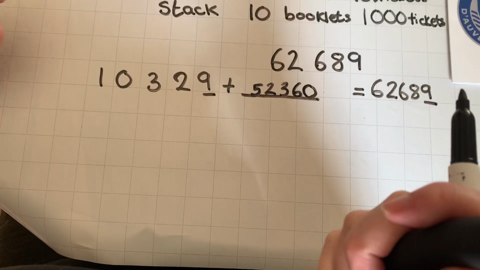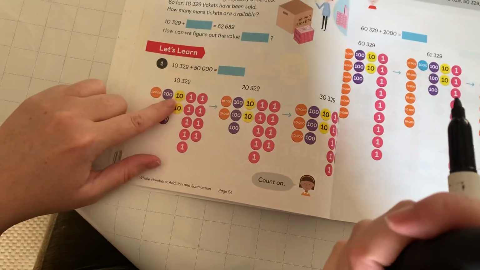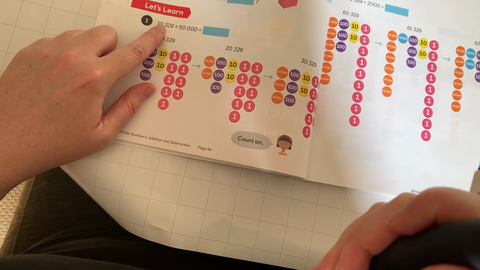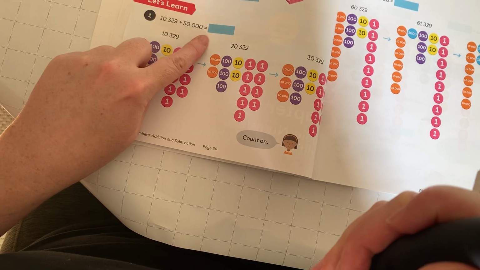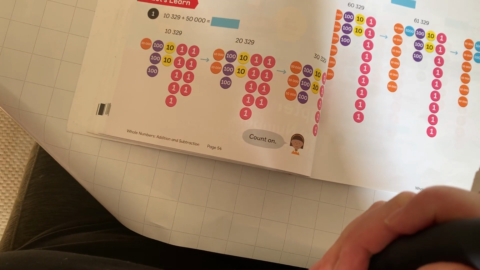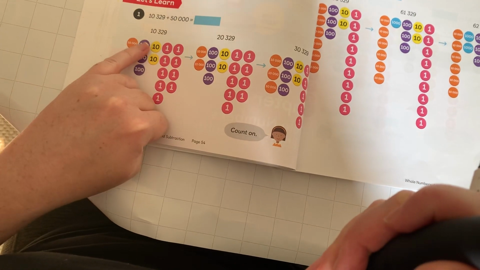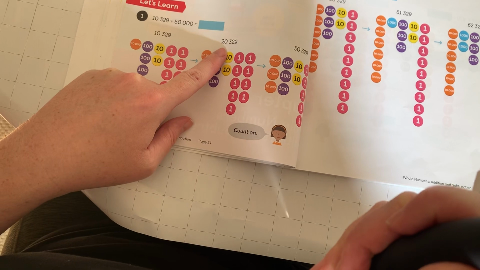But let us see what it says in our Maths No Problem book. So let's learn. Here we have 10,329 and they're adding 50,000. So they're just starting with their 10,000. They have 10,000. They've added 10,000 more, which gives them 20,000.